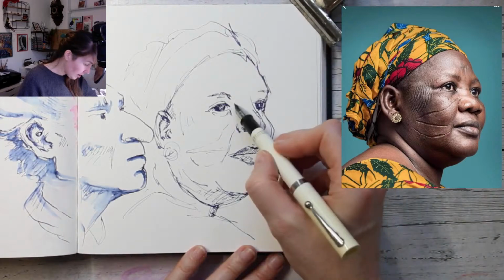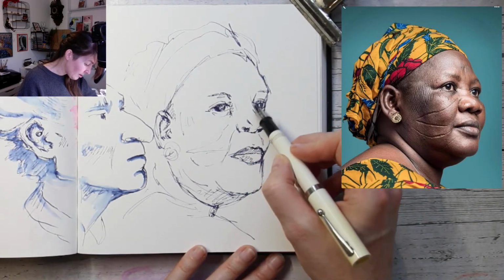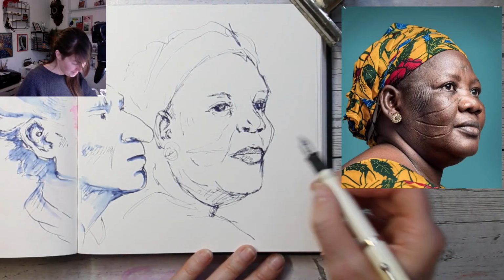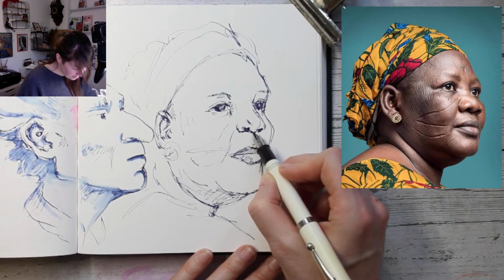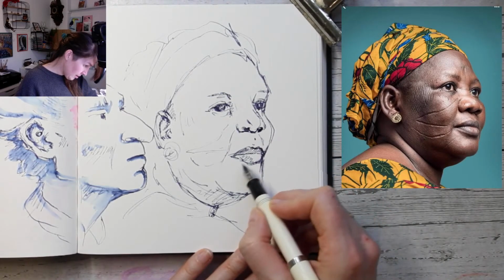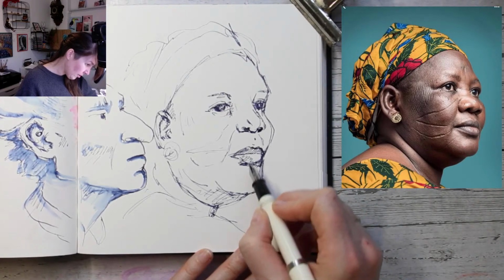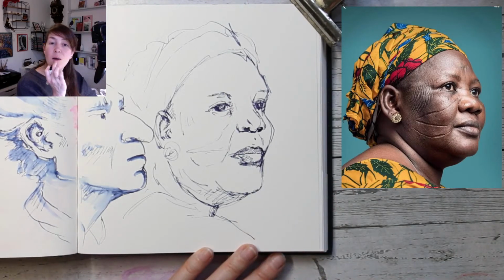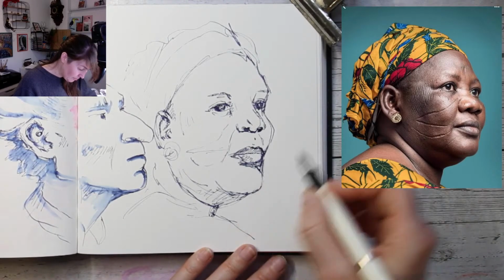A bit more shadow here, a bit more shadow here, which I can then activate with water. So under the lips here is a bit more shadow, not necessarily on the lip itself. That's often the case. The bottom lip usually catches the light, or the light comes from above, and then underneath the upper lip is a bit of shadow for that sort of light edge there.